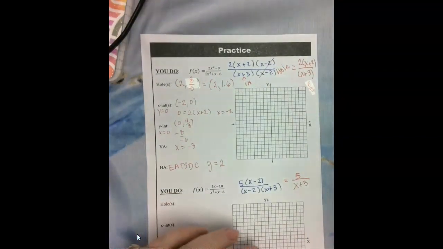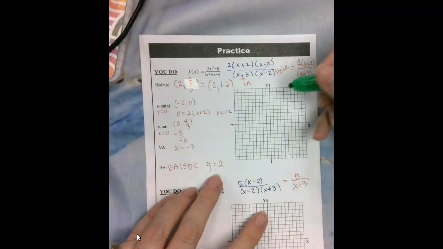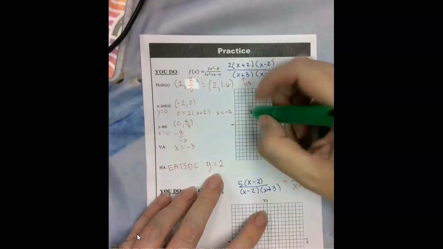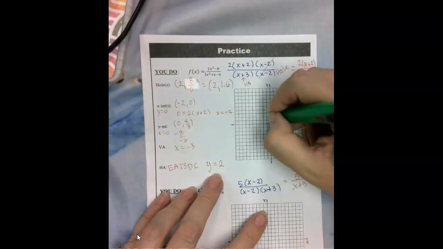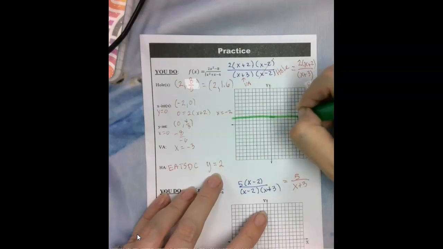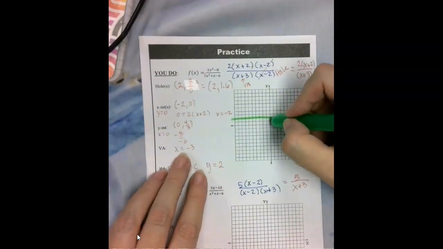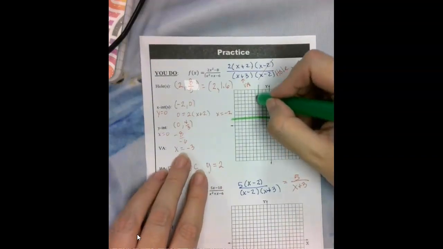I'm going to go ahead and draw mine in with a highlighter. So my horizontal asymptote is at 2, that's right here. My vertical asymptote is at negative 3. 1, 2, 3.